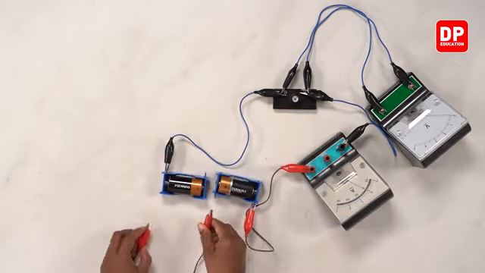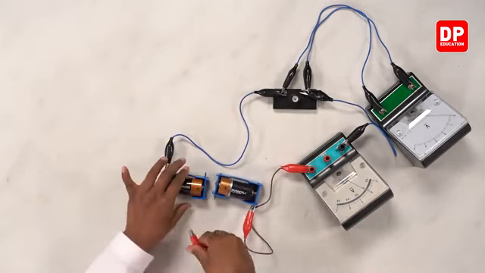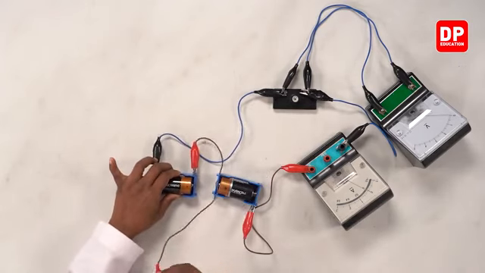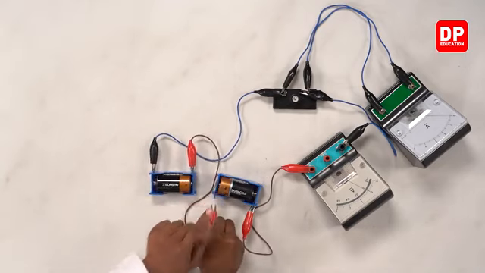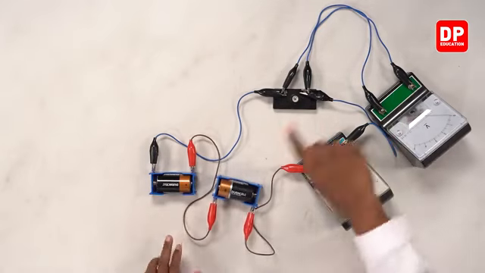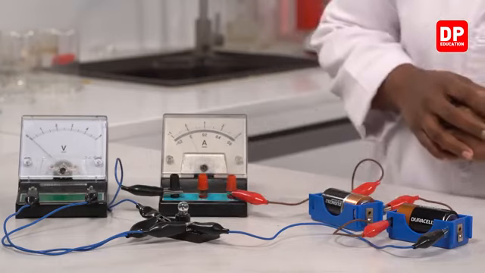So I will be connecting the positive terminals of the bulbs together. This is the positive terminal. I am going to connect it with the other positive terminal. Now observe the circuit. Is there any change? The bulb does not light.